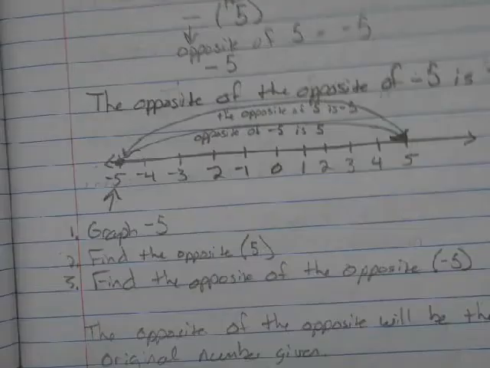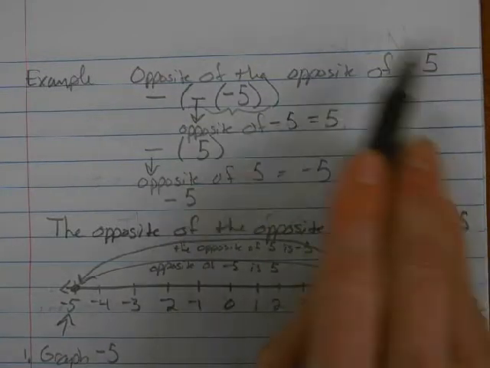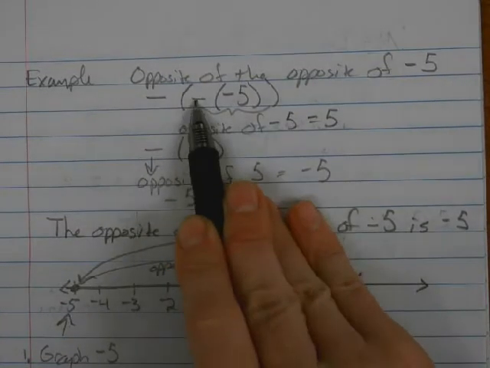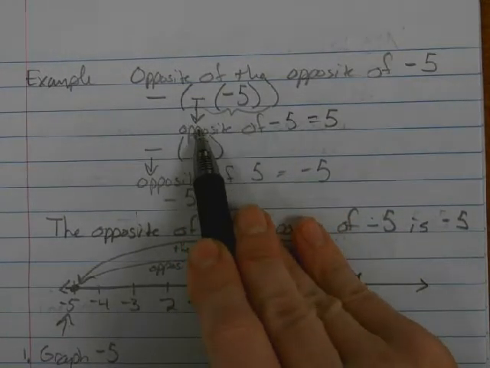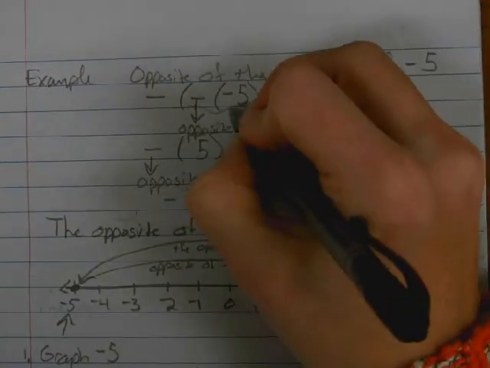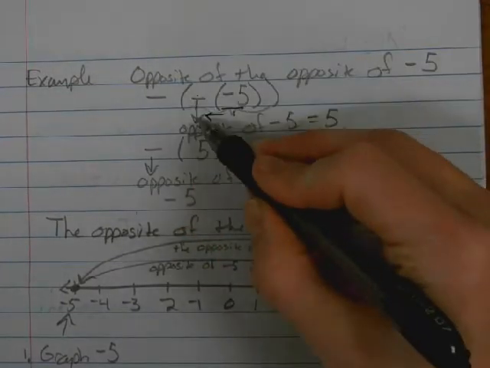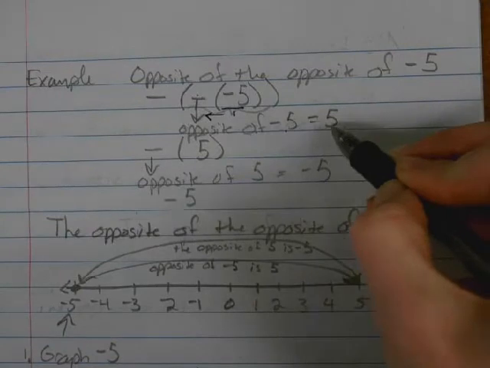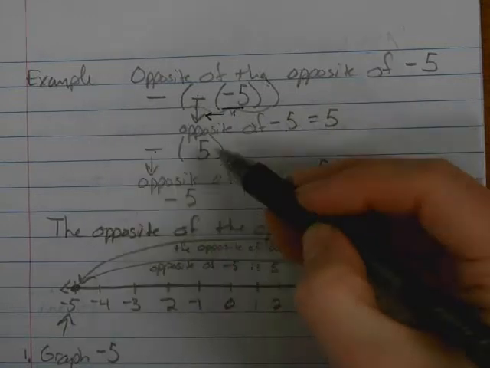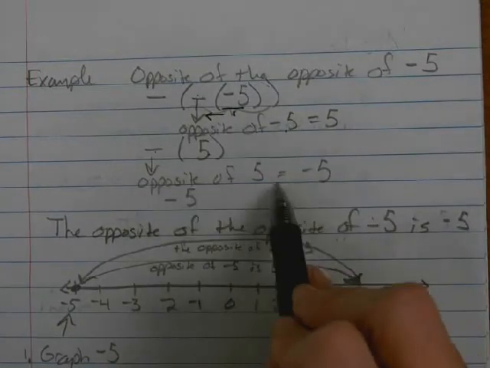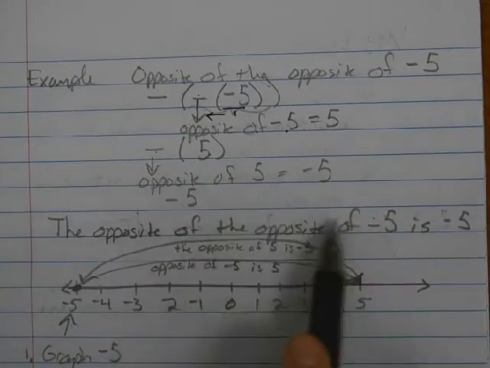Your second example, we have the opposite of the opposite of negative 5. So I start with my number, which is step 1. Step 2 is right here. So find the opposite of negative 5 equals 5. So this whole thing equals 5. And then I still have the opposite of 5, and the opposite of 5 is negative 5. Now, the answer then is the opposite of the opposite of negative 5 is negative 5.